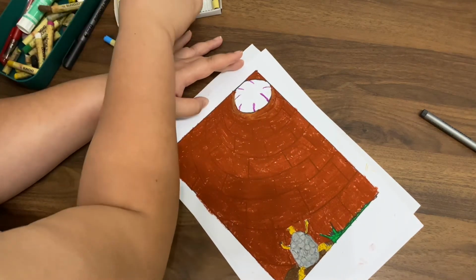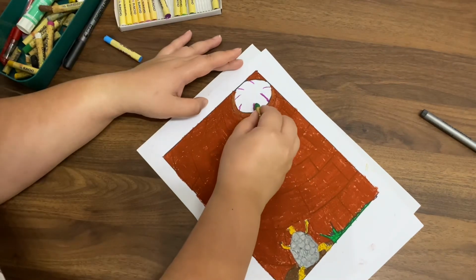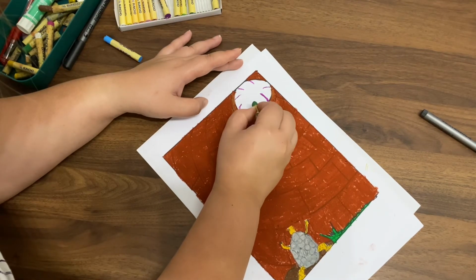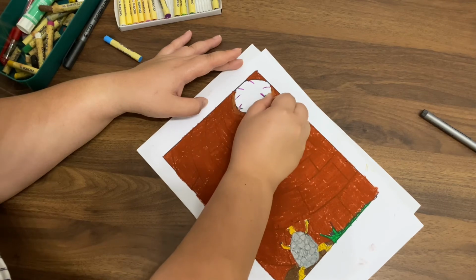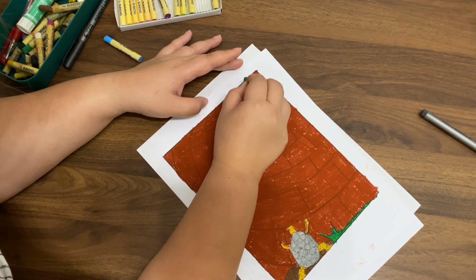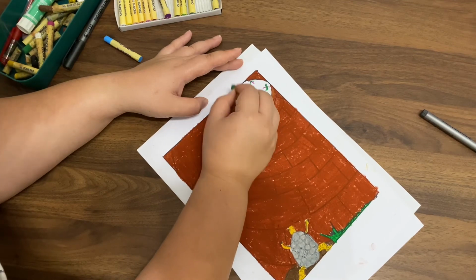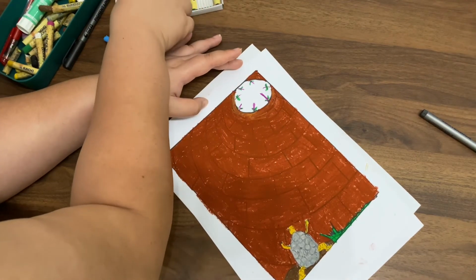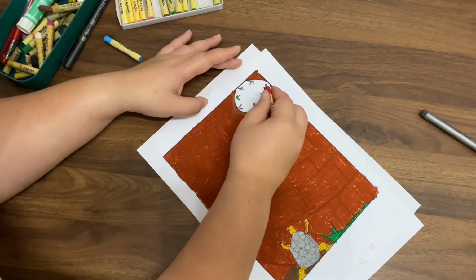Something like this. And then the leaves. Then the flowers themselves.